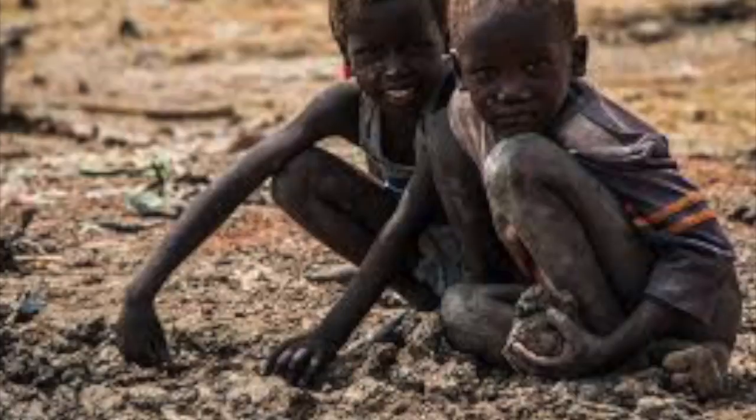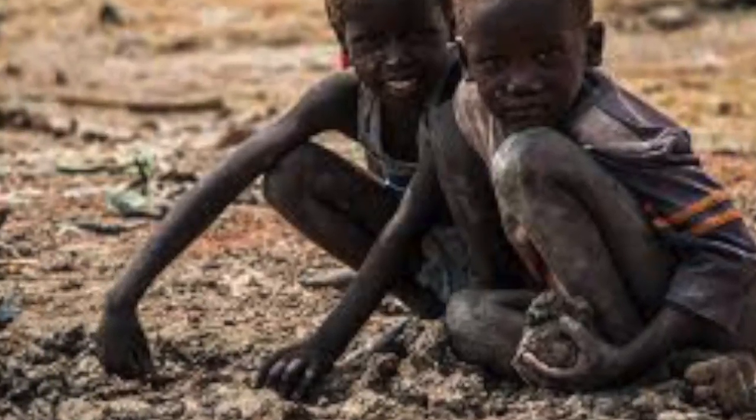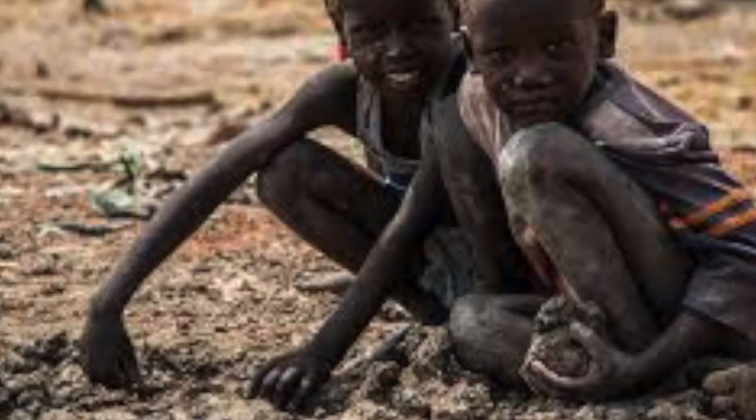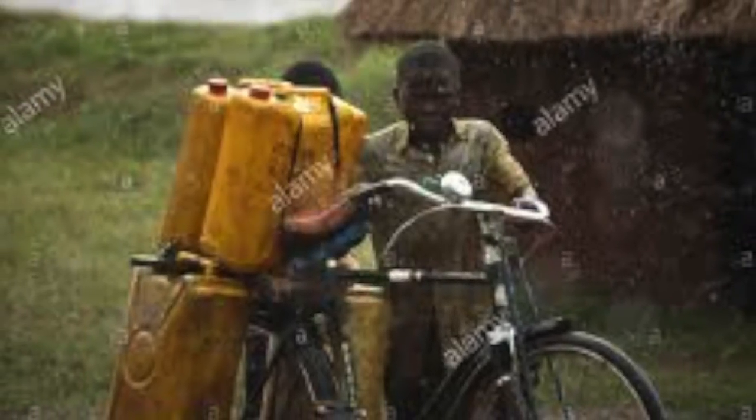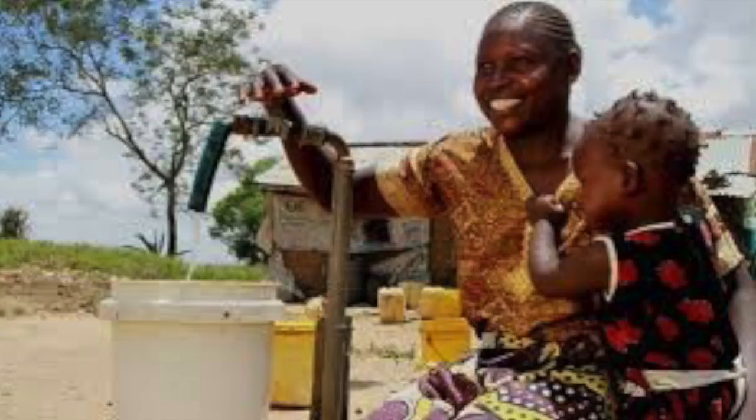Water as a human right. Challenges the UN faces to ensuring that every human being has access to affordable and clean water.